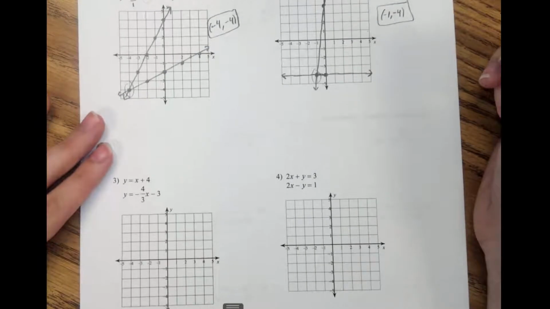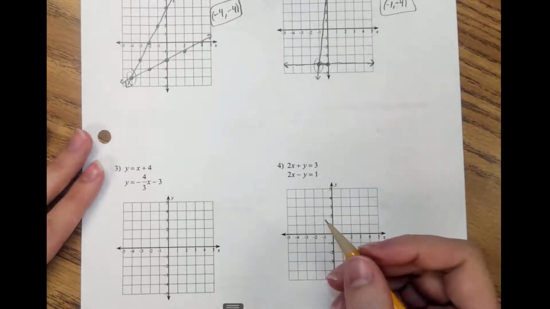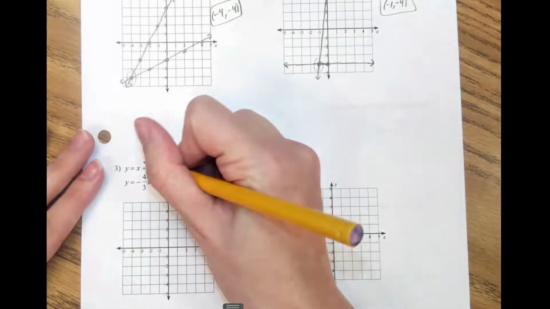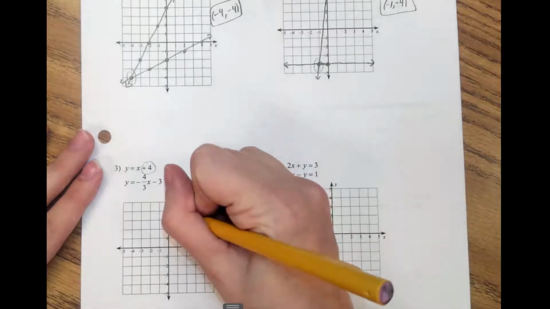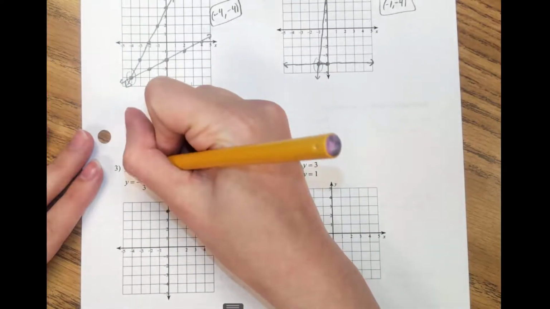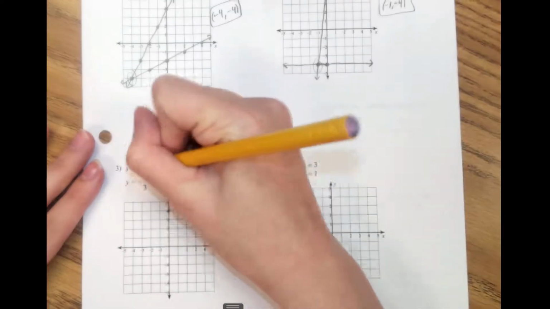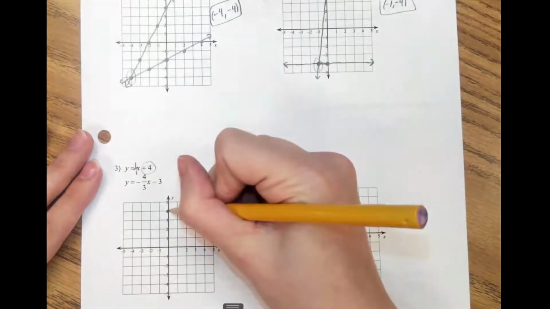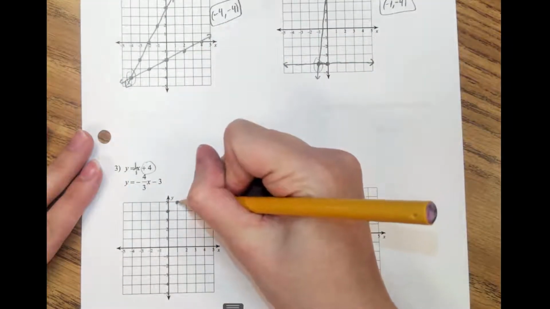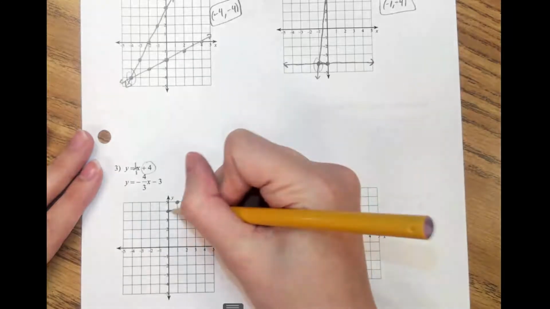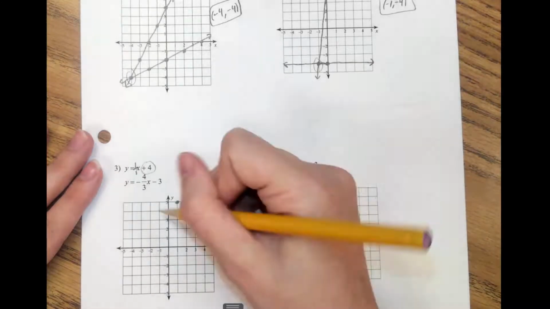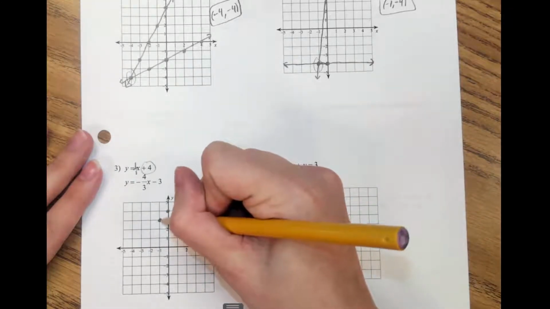On this next one, we have to start at 4. Wow, lots of starting at 4 here. And then what's in front of x is secretly a 1, so we'll make that be 1 over 1. So we're going up and over. And then the chances of that being where we meet is pretty slim, so let's go the other direction as well.